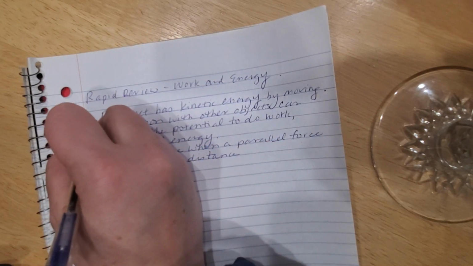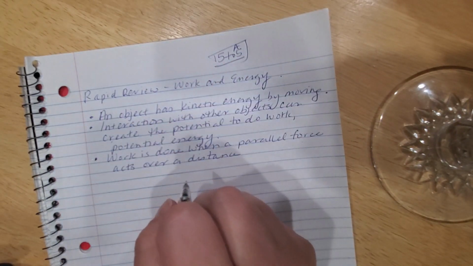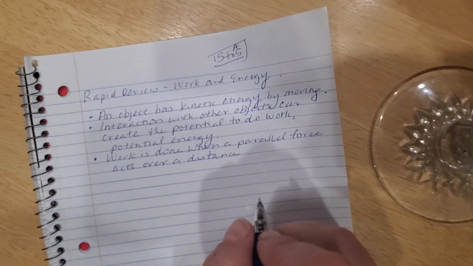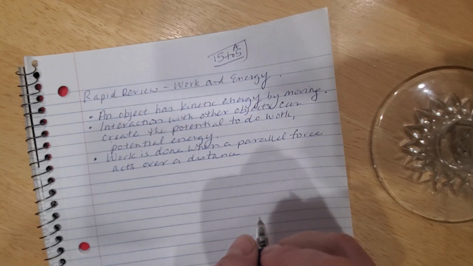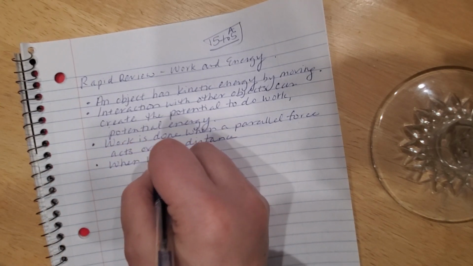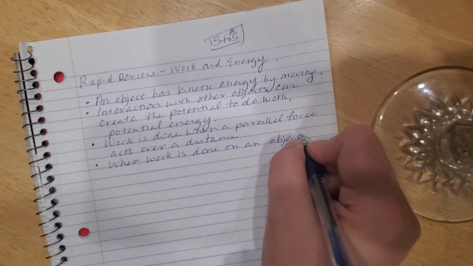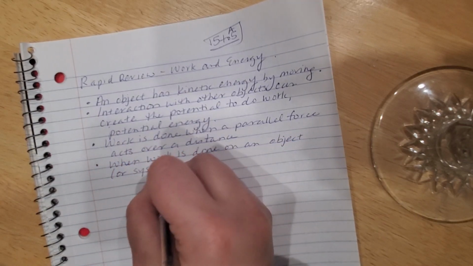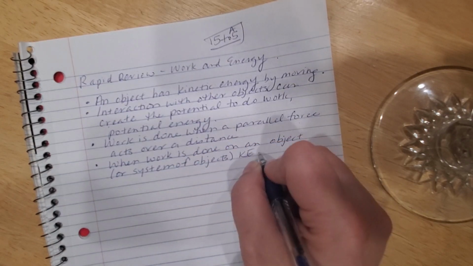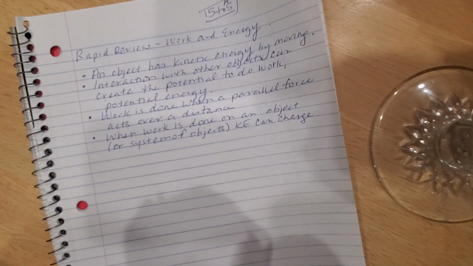Let's put bullets here. And I'm getting a lot of this from 5-2 a 5. It's an AP like prep textbook from 2014. Well, the examples anyway. We also say that when work is done on an object or system of objects, kinetic energy can change. All right, let's get into more details.